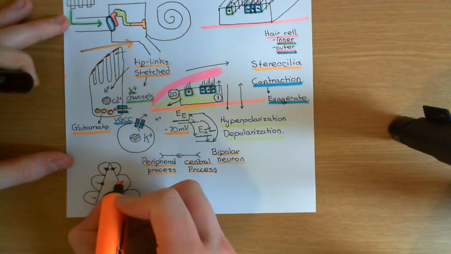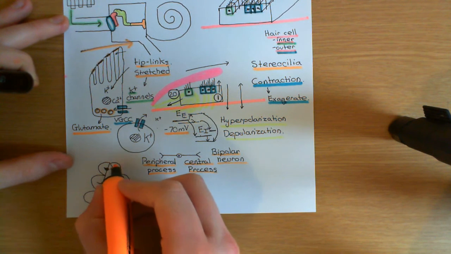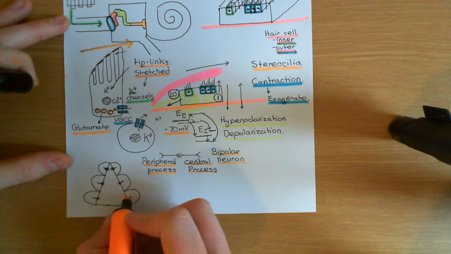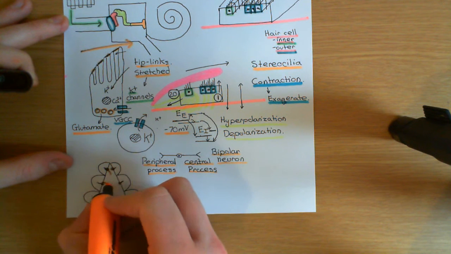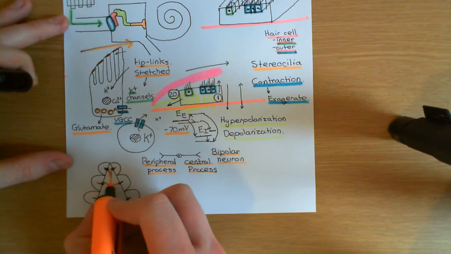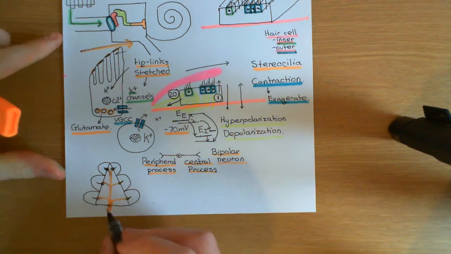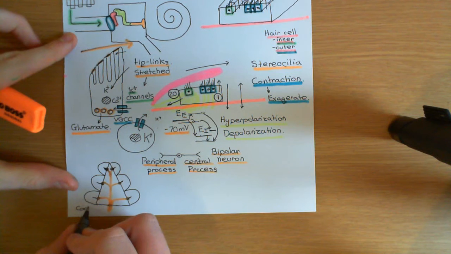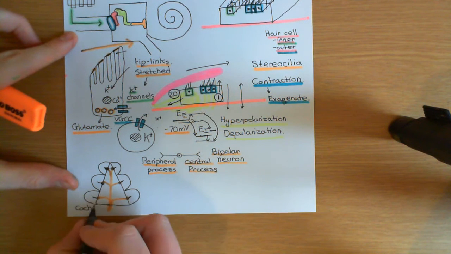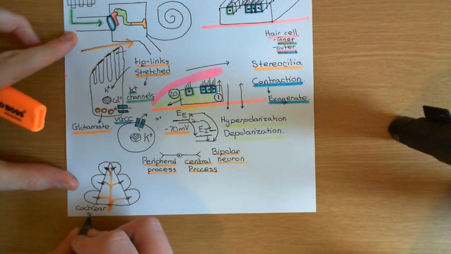So their peripheral processes go off to the organ of Corti, and then their central processes all come into the centre of the modiolus, and they'll all converge to form a massive great nerve here, and that nerve is called the cochlear nerve. So they're all converging to form the cochlear nerve down here.